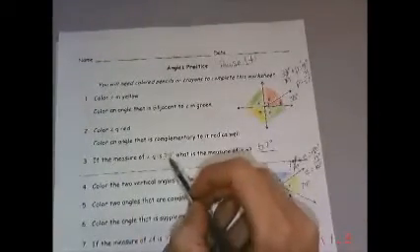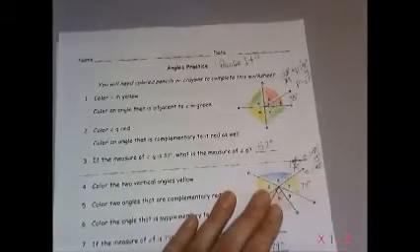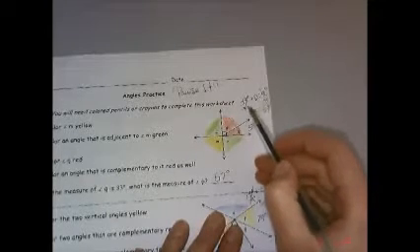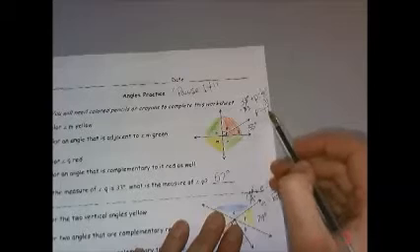If the measure of angle Q is 33 degrees, what is the measure of angle P? I made an equation. 33 degrees plus P equals 90 degrees, because that's what complementary means. If I take 33 degrees away from 90, I get 57 degrees.